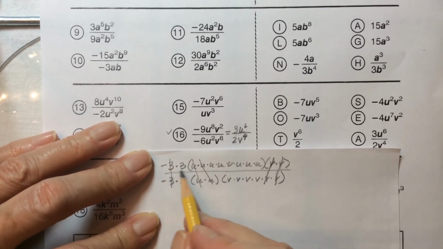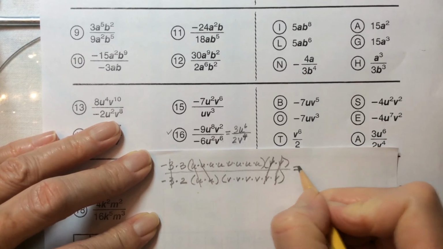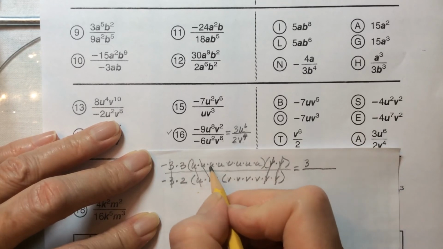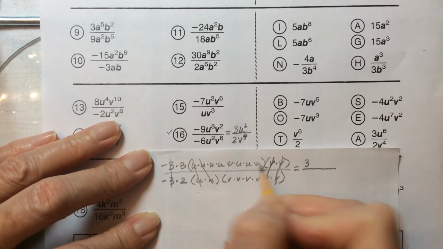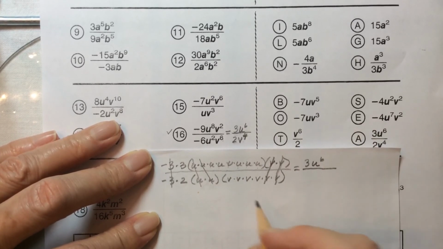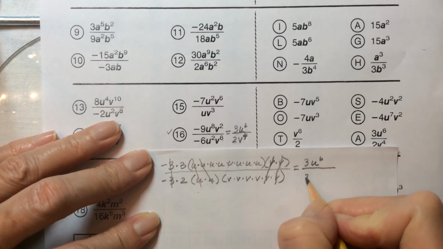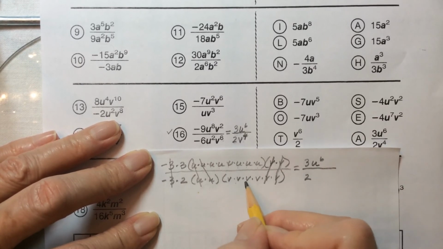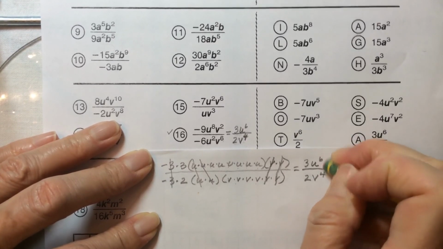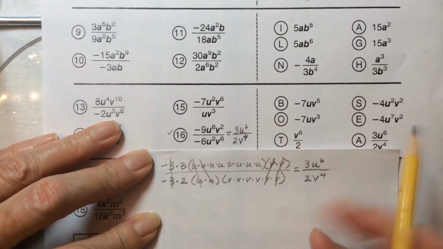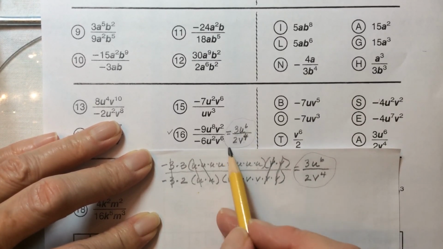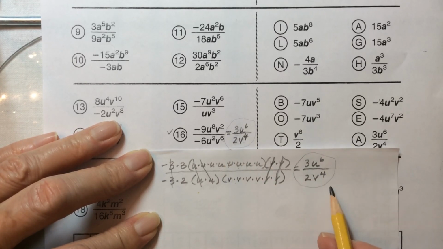So what we have left in the top is a 3, and then we've got 1, 2, 3, 4, 5, 6 u's, so 3 u to the 6th power. And then below we have the 2, and then we've got 1, 2, 3, 4 v to the 4th power. Okay, so there is our answer. And let's compare this to what we got by using our shortcut rules, and we see they're exactly the same.